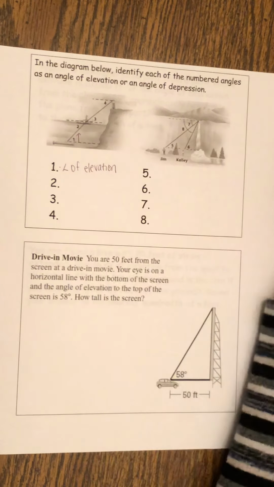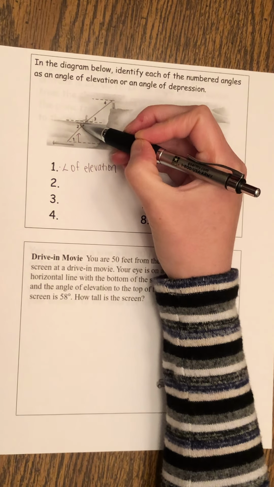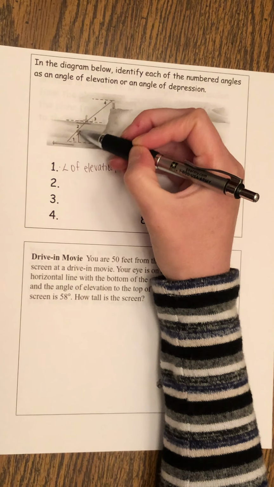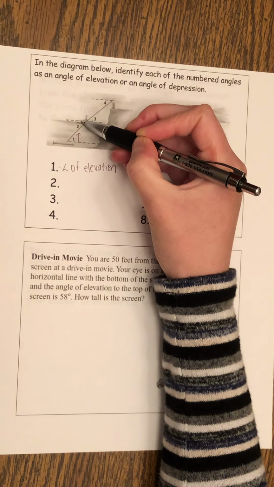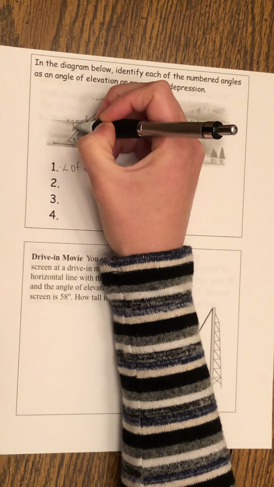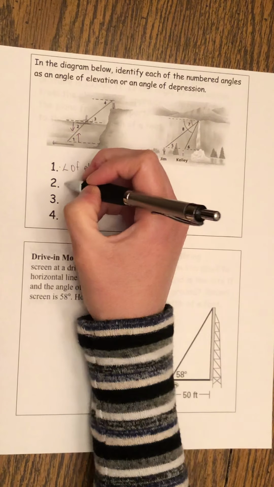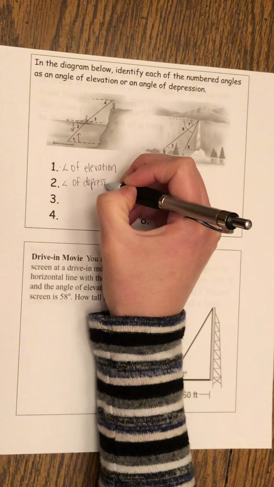So this would be an angle of elevation. Number 2, if we find the diagonal part of the angle, it is below the horizontal line that makes up the other part of angle 2. So angle 2 is drawn down from a horizontal. So 2 would be an angle of depression.